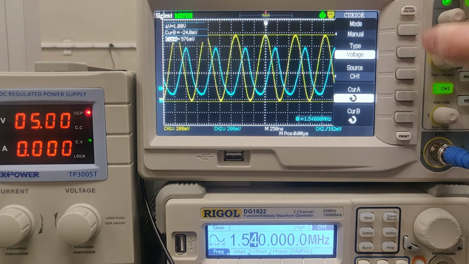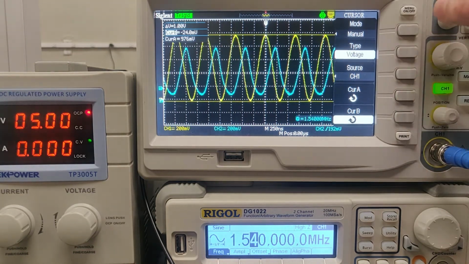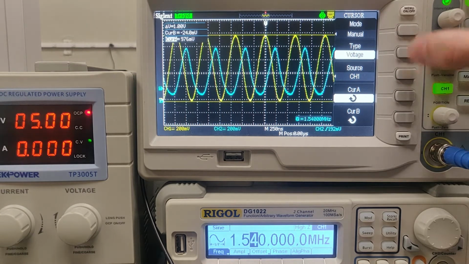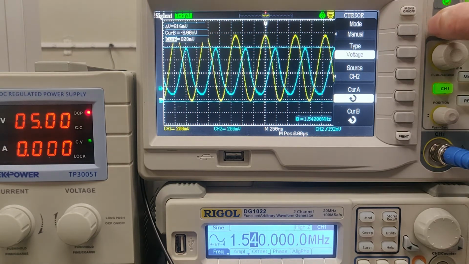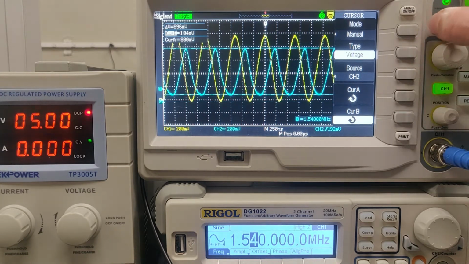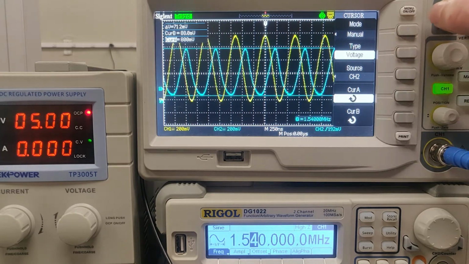So just to measure our input signal, we're measuring about 1 volt. So that's pretty nice. 1 volt peak to peak, that makes it pretty easy. So hopefully our channel 2 is measuring 0.707, or 707 millivolts. Let's get this cursor B down there. That's not bad.